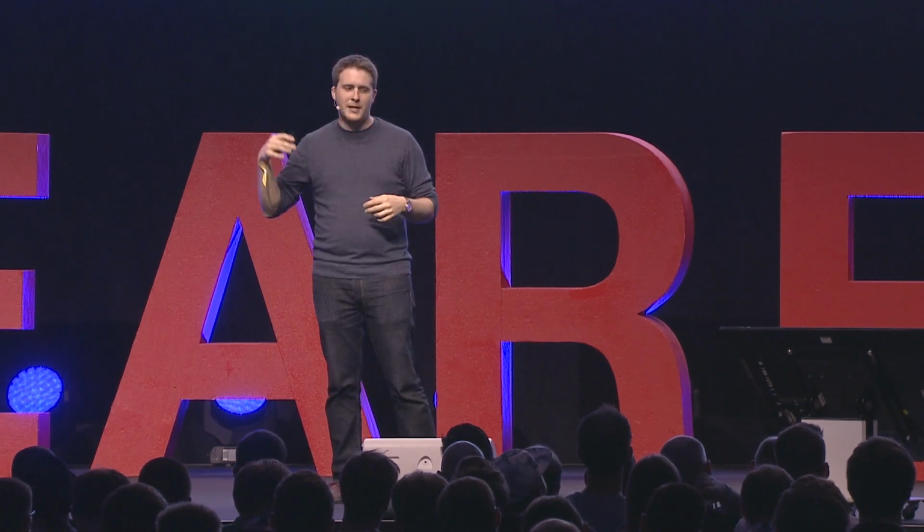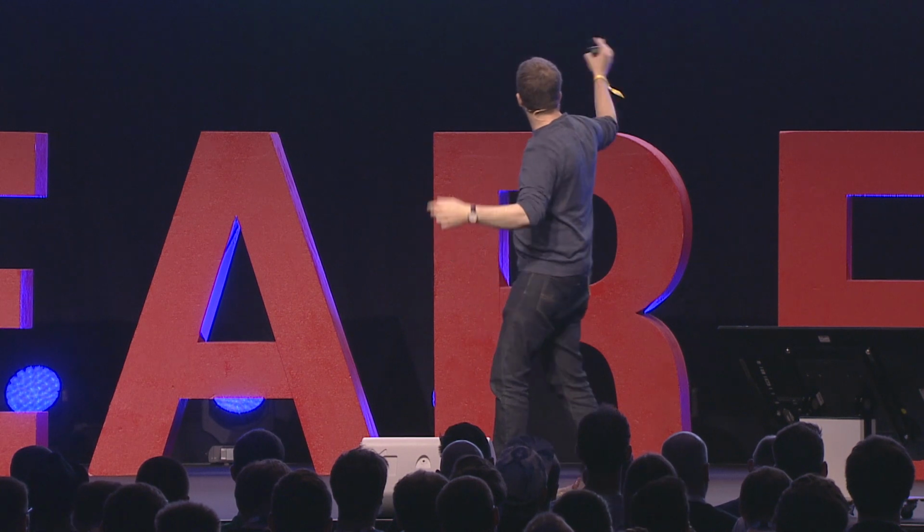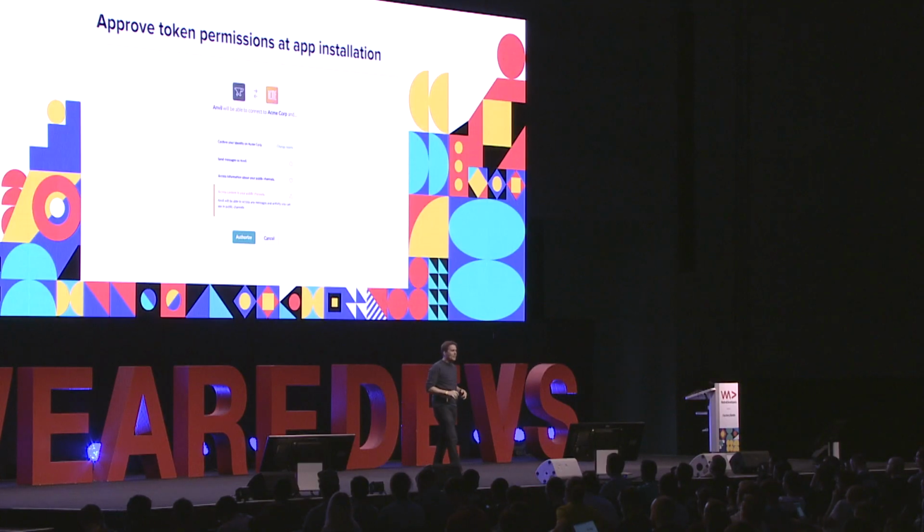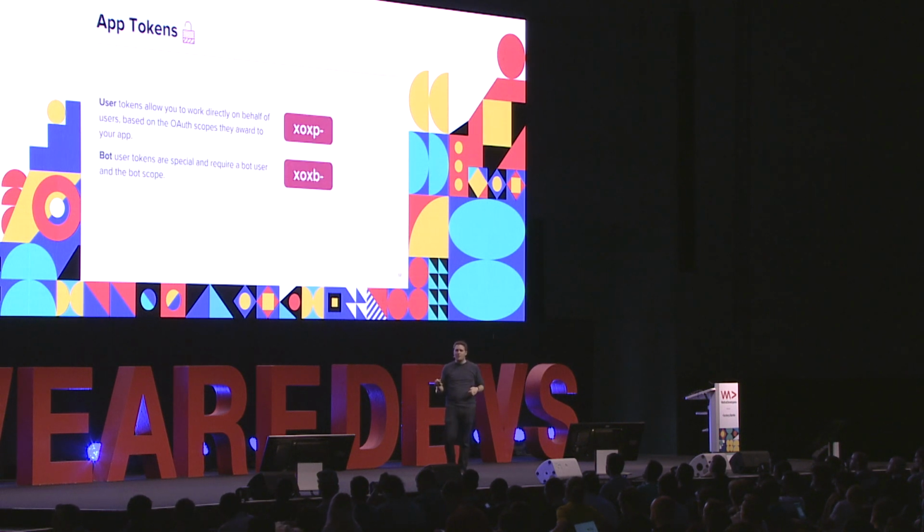So like I said, when you're going through the app approval process, you click approve. You can see at the very bottom is where the kind of scarier, maybe more powerful things are. And at the top will be other permissions that the app is requesting. So you can deny them or approve them. And we have a couple different kinds of tokens.